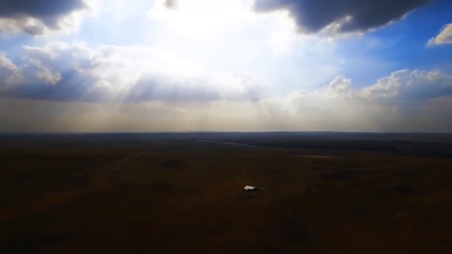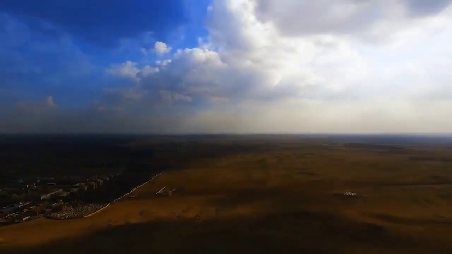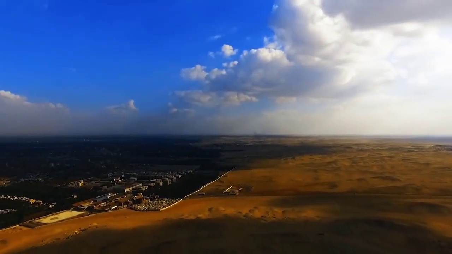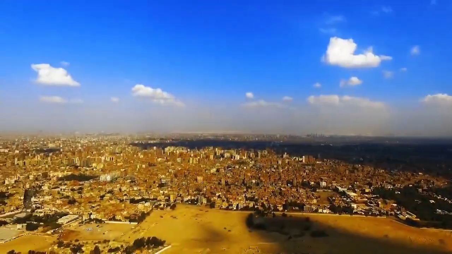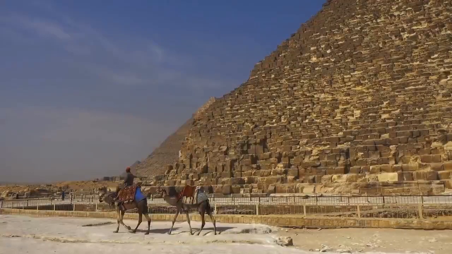In conclusion, the pyramids are considered one of the greatest buildings built in human history, and the greatest in ancient history, especially the 3 famous pyramids of Giza.